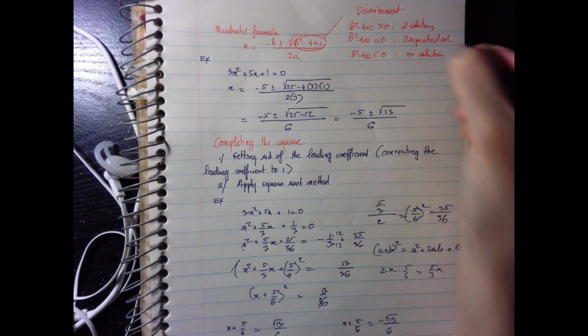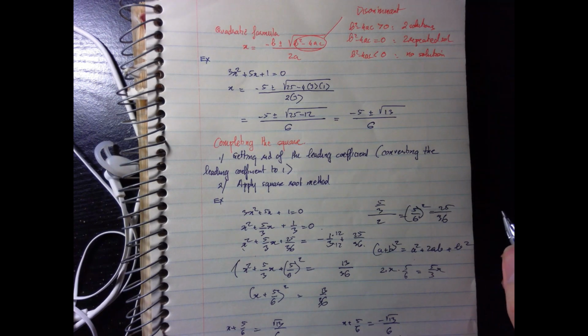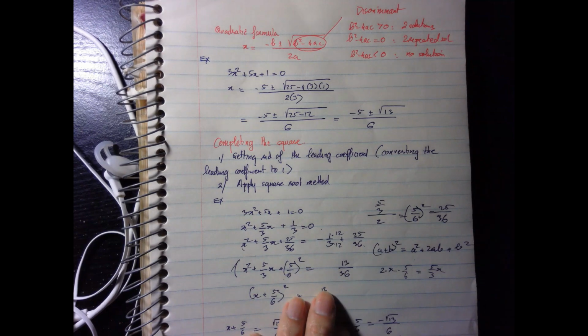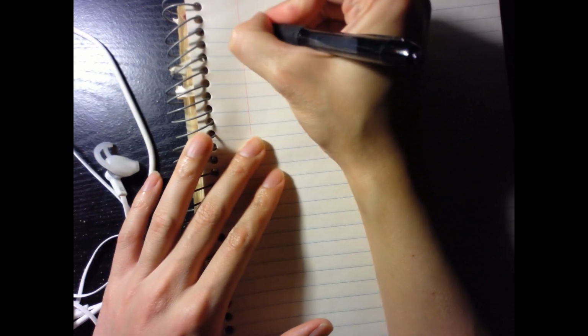Alright, let's go back to the completing the square method. Let's do one more example. Example 2.